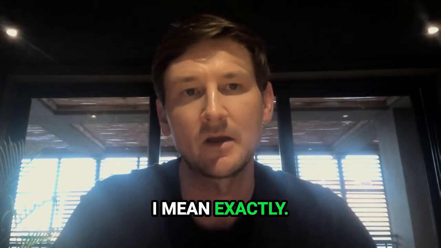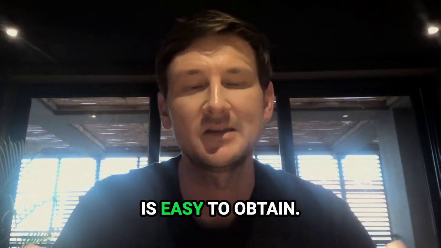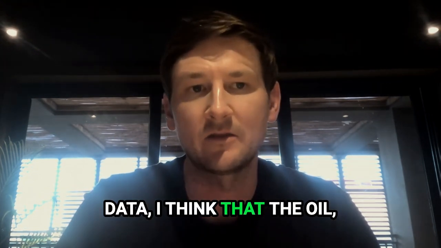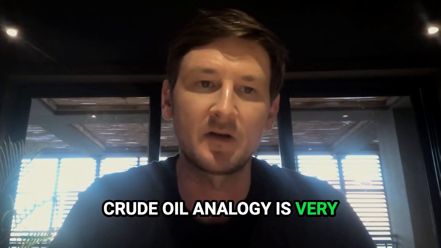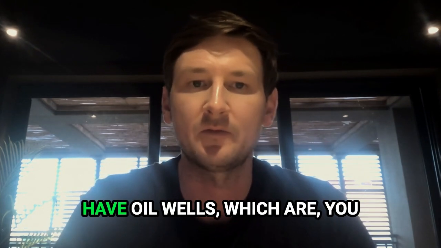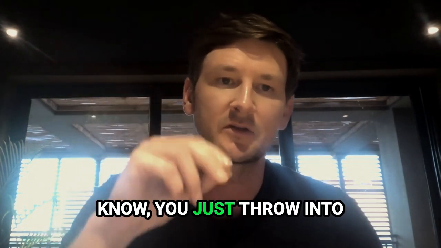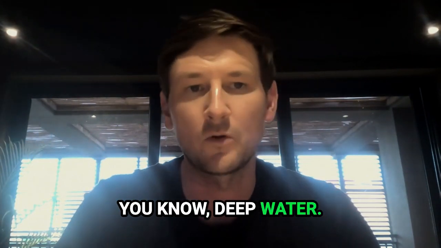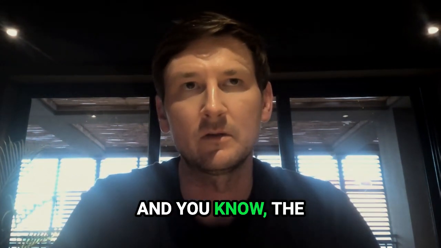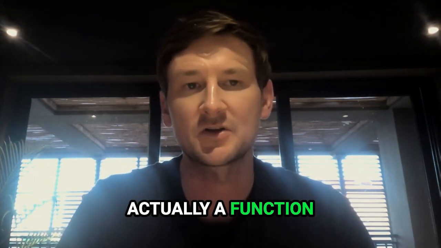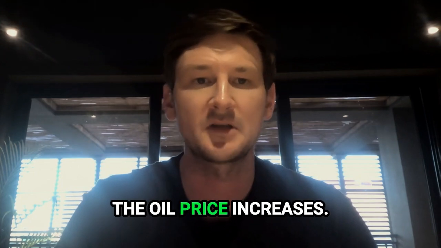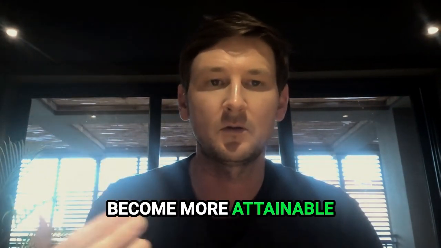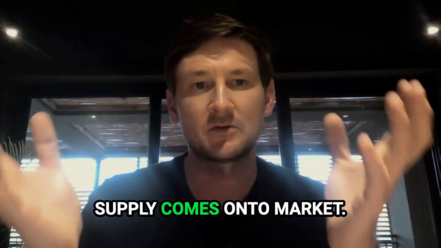Correct. Yeah, I mean, exactly. A lot of the easy to obtain data has already been tapped. And the way to think about data, I think the crude oil analogy is very good. In the world we have oil wells which you just throw into and it just gushes out, and then you have other oil wells which are deep water, and the availability of oil is actually a function of oil price, because as the oil price increases, the harder to reach wells become more economically attainable, and hence supply comes onto the market.